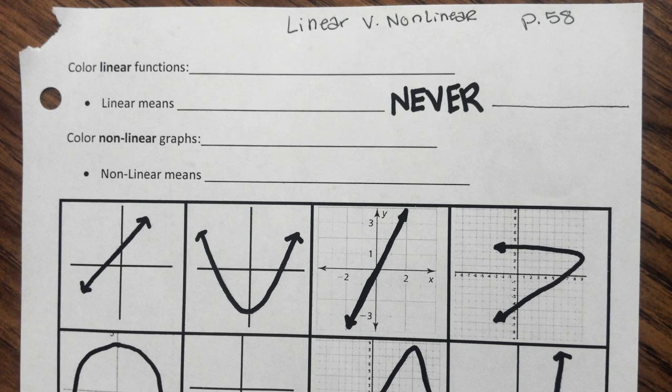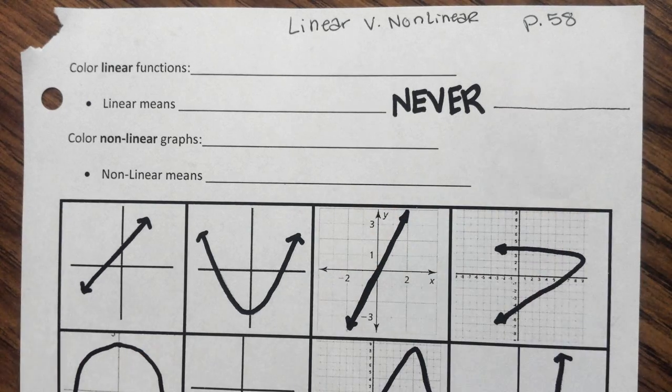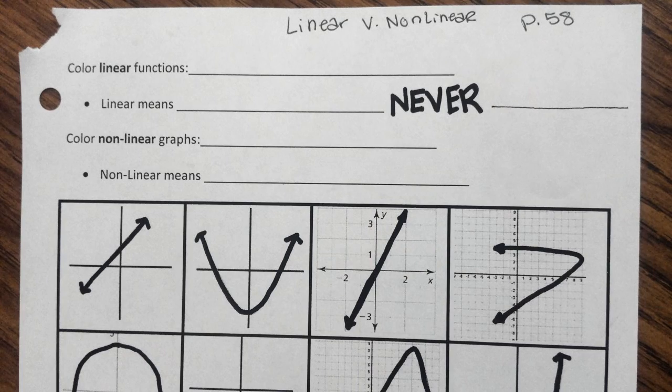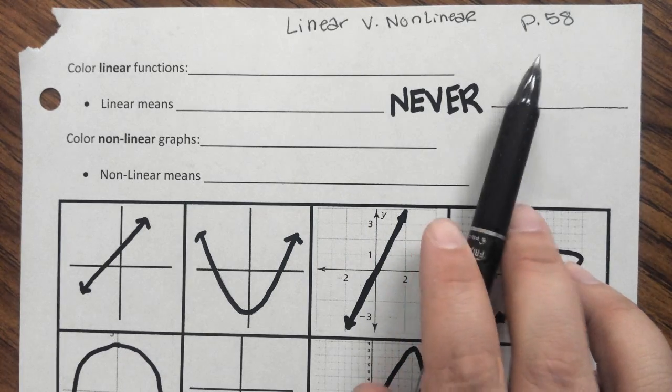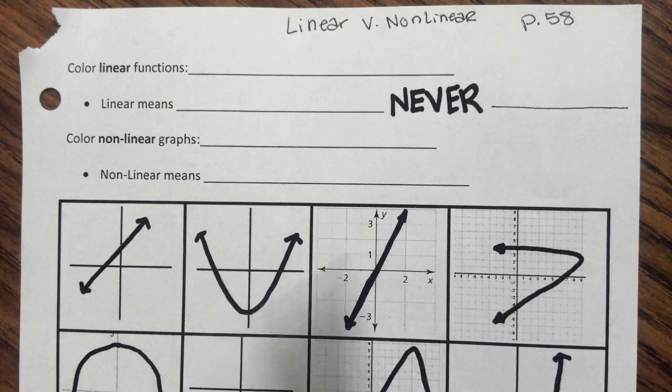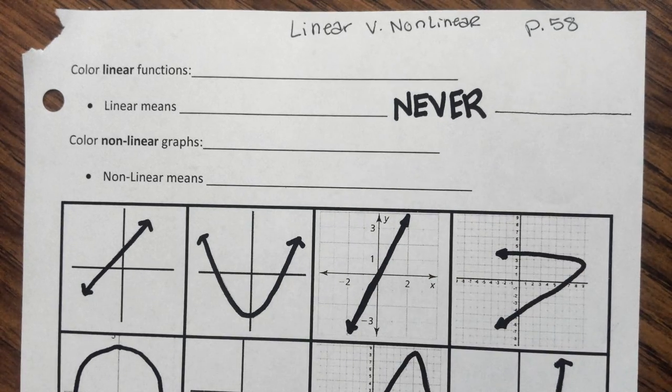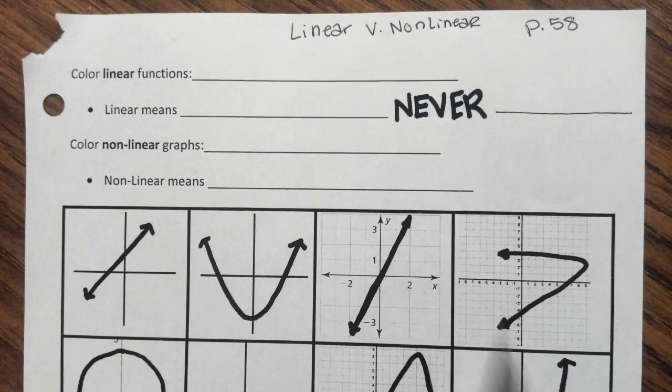In this video, we are going to talk about linear graphs or linear functions versus nonlinear graphs. This is page 58 in our binders. This was given to us a while ago, so you're going to have to take this out of your binder, title it page 58, and then put it back in the correct spot wherever page 58 belongs in your binder. Okay.